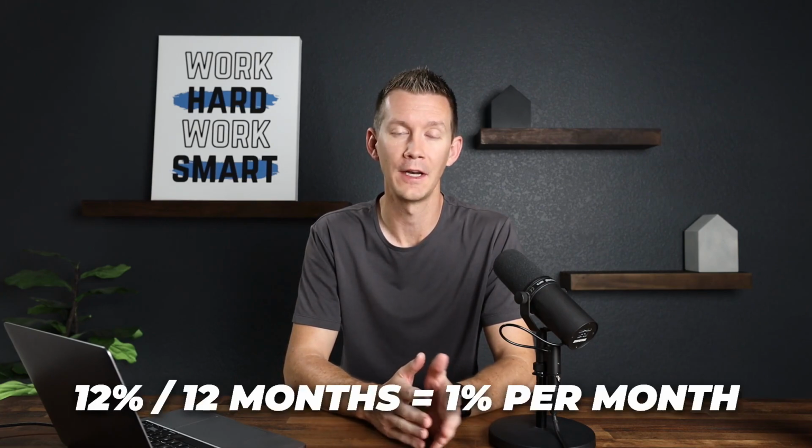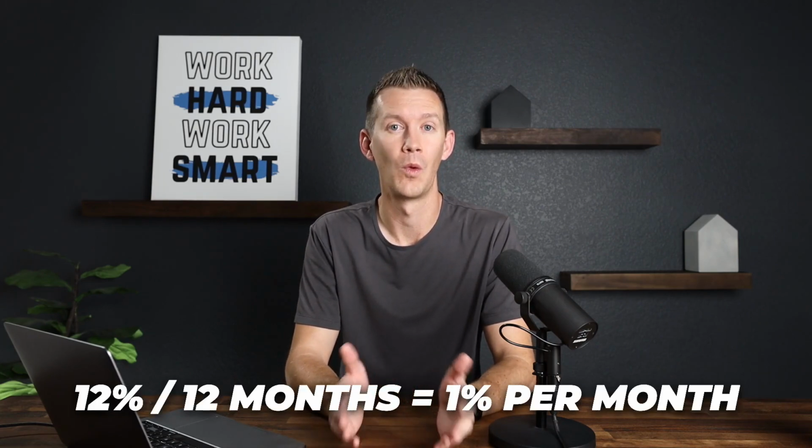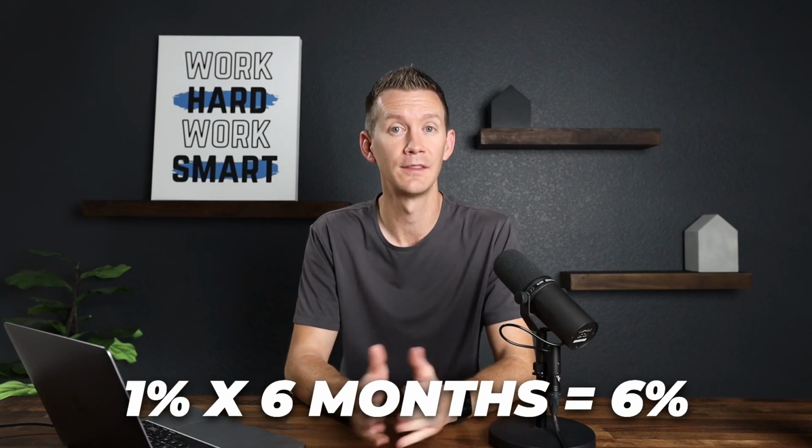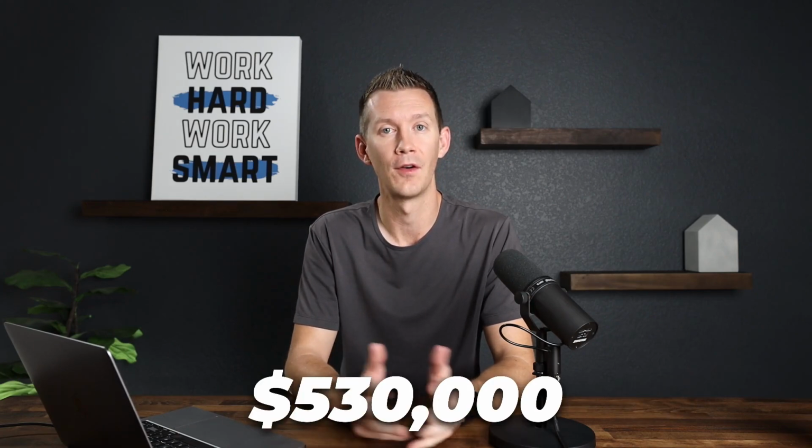Now, let's assume that the market is showing a 12% increase per year. That same home that sold 6 months ago for $500,000 should require a 6% adjustment, which is simply just the 12% per year divided by 12 months, which is 1% per month, multiplied by the 6 months since the time of sale, would give you a 6% of sale price time adjustment. So the adjusted price of that comp would be $530,000, meaning that if that same home sold today, we're estimating that that home would sell for $530,000 instead of $500,000.